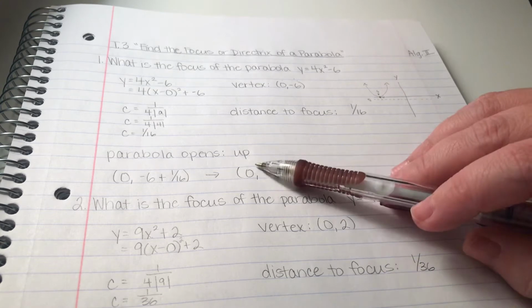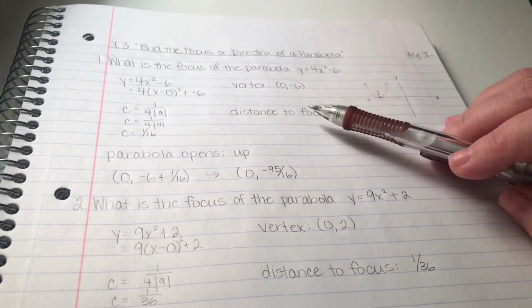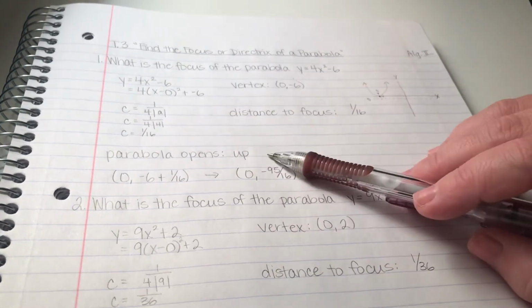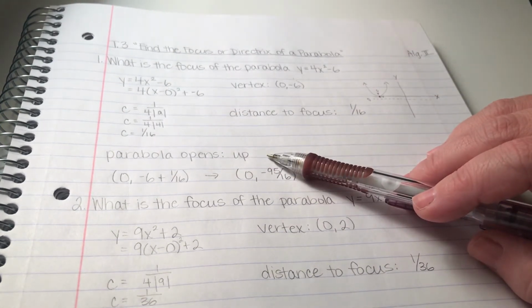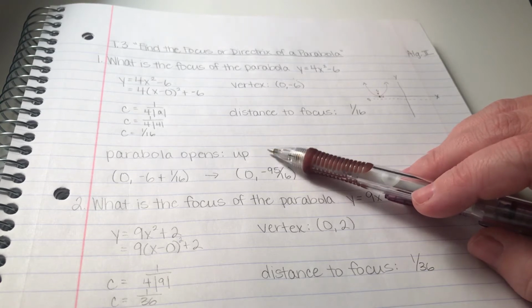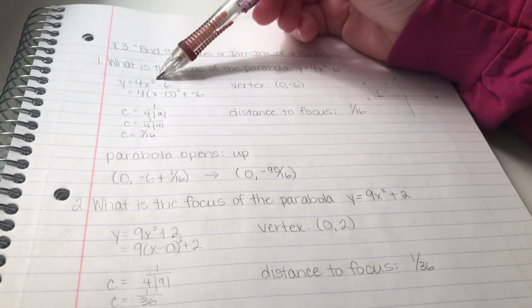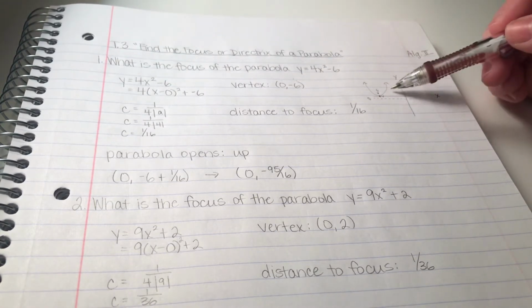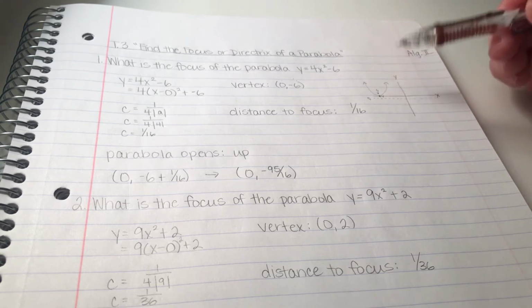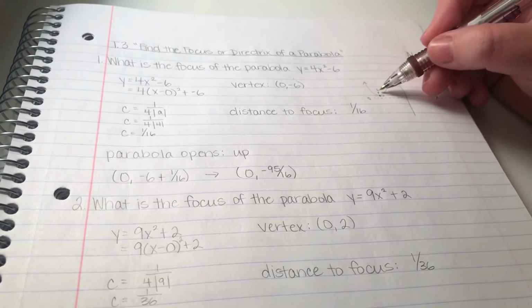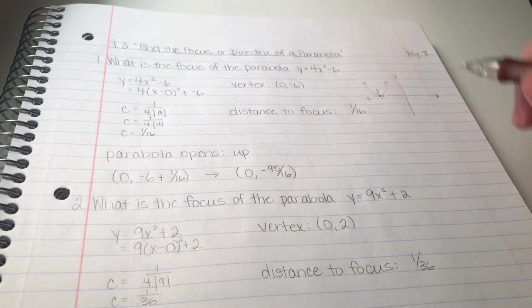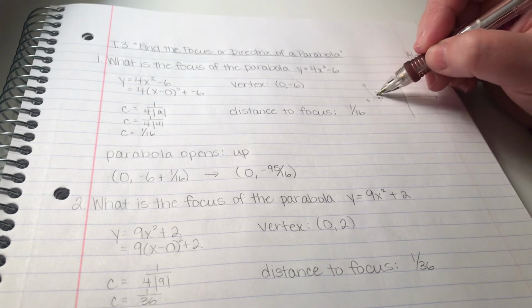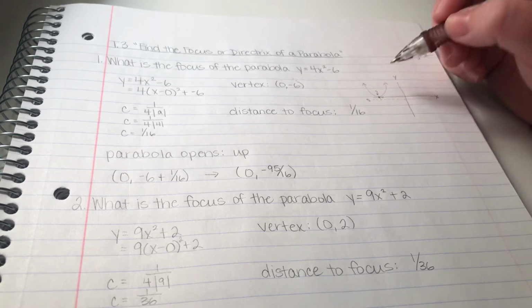The next thing we need to do: remember step 1 was we found the vertex. Step 2 was we found the distance to the focus using this formula. Step 3 is to take a look back and see which way the parabola opens. This one opens up because the x is being squared and the a is positive. So when we sketched it out, the parabola opens up. Now we have to keep in mind that for a parabola that opens up, the focus is going to be above the vertex.